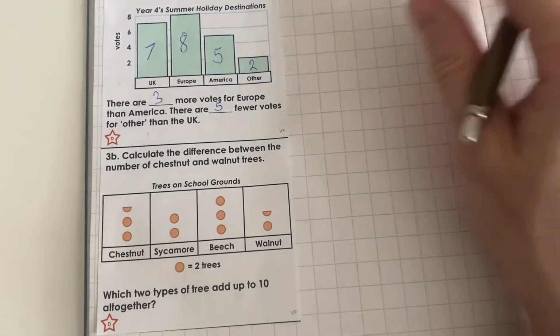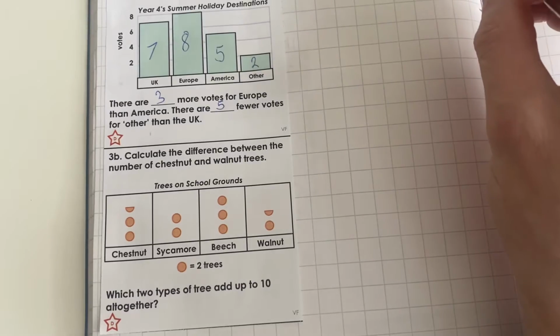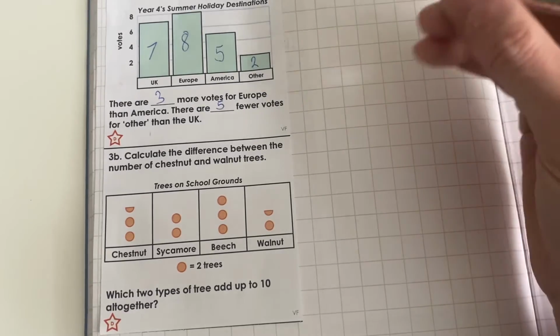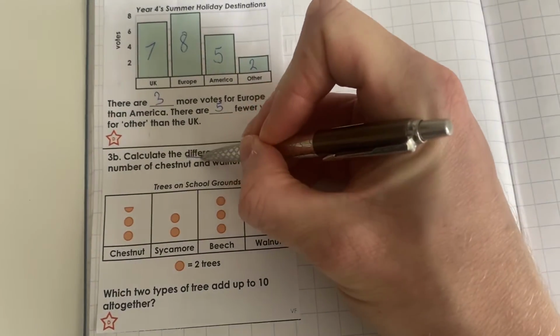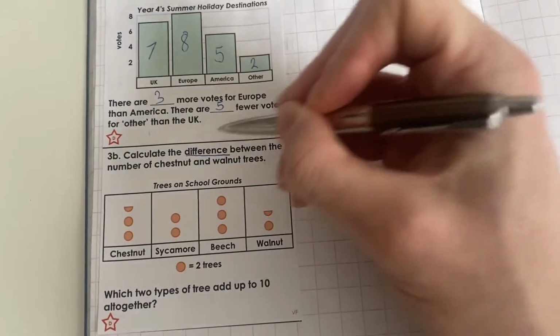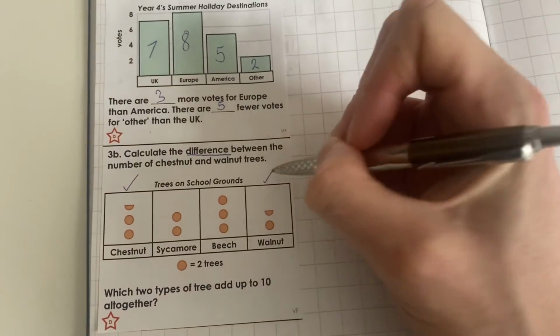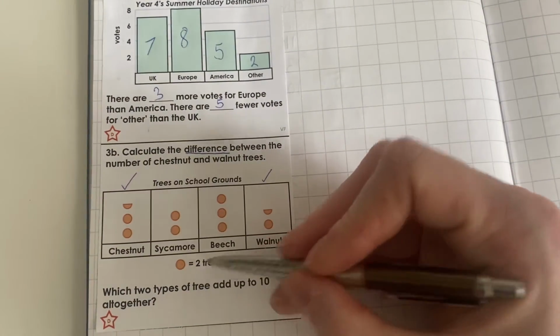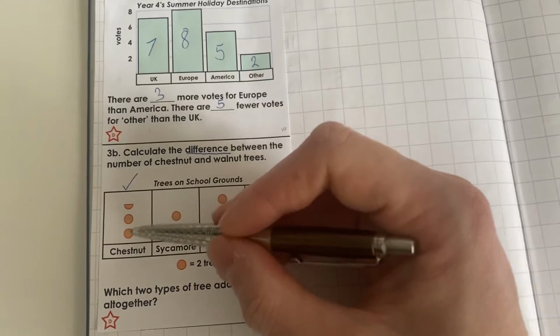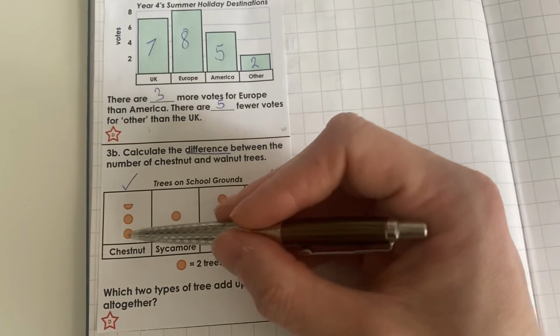Last question. Calculate the difference between the number of chestnut and walnut trees. So we're looking at the difference. So the difference means subtraction. So we're between the number of chestnut and walnut trees. So we're looking at this one here and this one here. Now it says here that each circle is equal to 2 trees. So let's work out how many chestnuts there were.